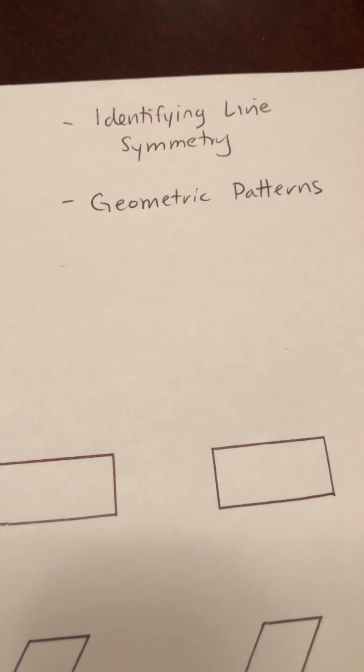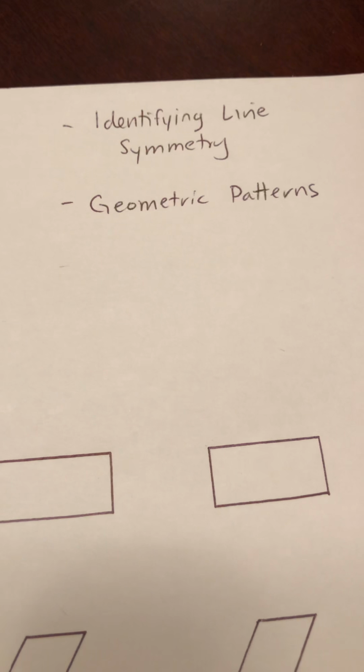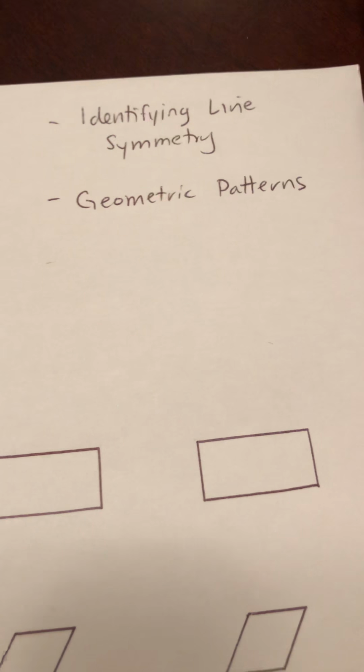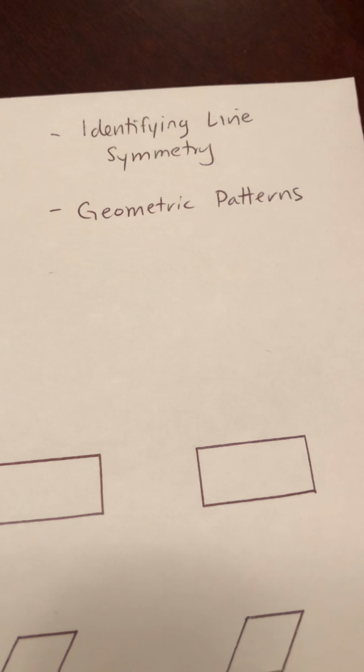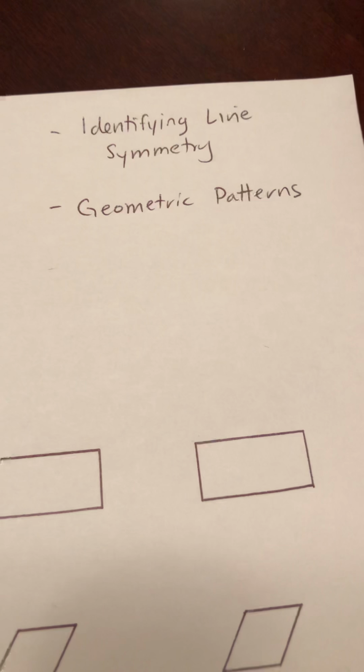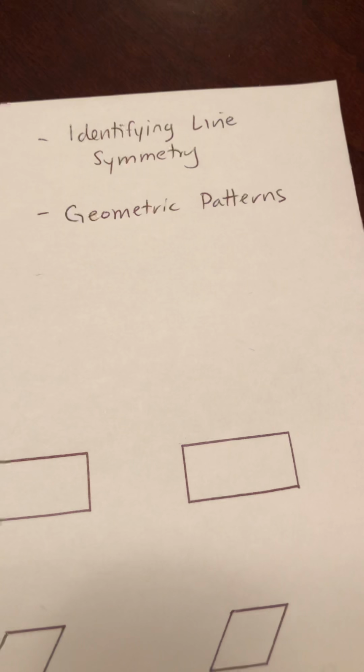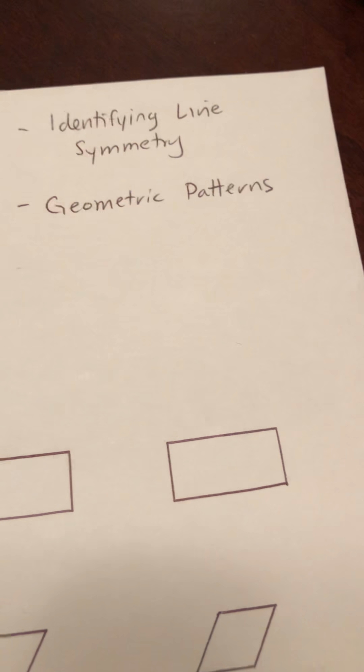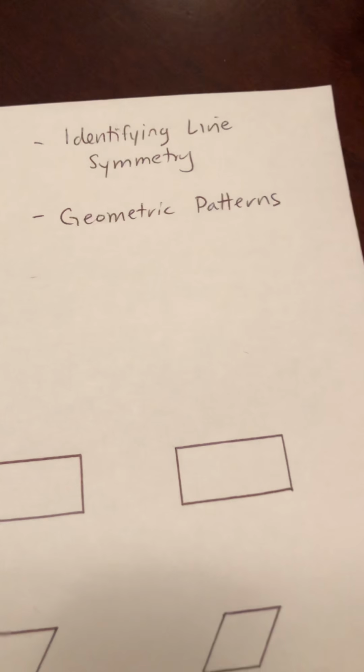If you remember before spring break, we worked with parallel and perpendicular lines. We talked a little bit about quadrilaterals and special names for triangles and talked about different kinds of angles. The second half of this is going to be on identifying line symmetry and working with geometric patterns. We're going to test at the end of this week.